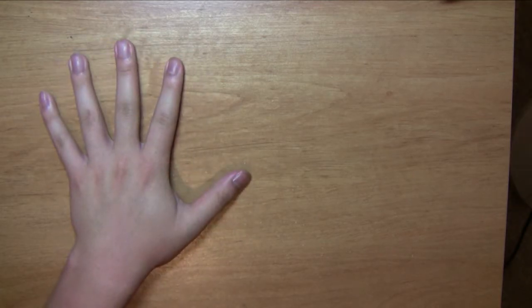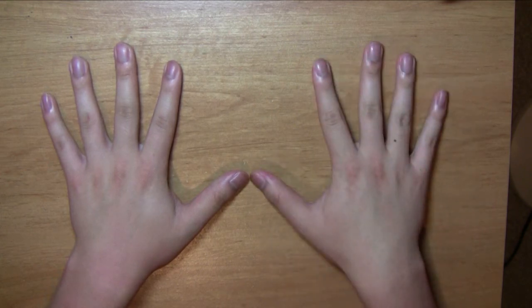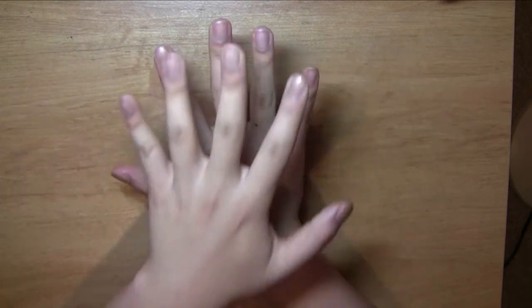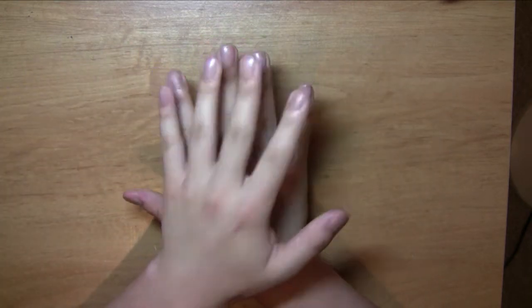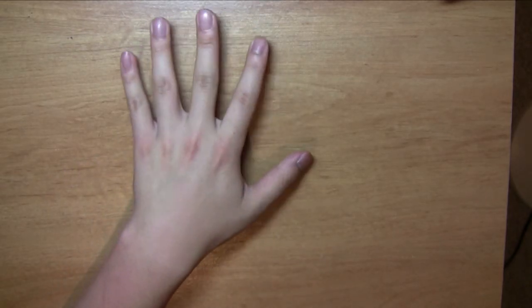Now let's say you have your left hand here. You pretend you have a mirror going to the right of it. You'll notice that the mirror image of your left hand would simply be your right hand. And you'll also notice that your left hand is not superimposable on top of your right hand. Therefore, since your hand is not superimposable on its mirror image, it must be chiral.